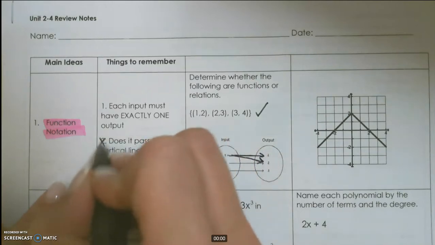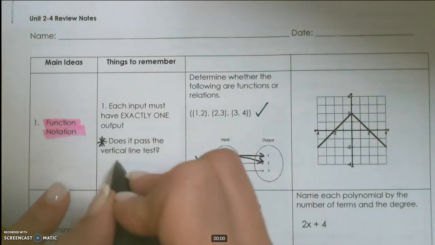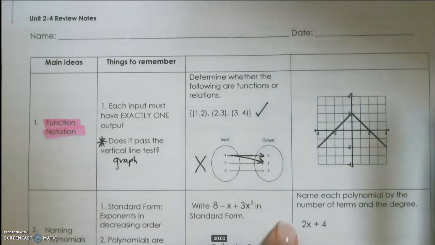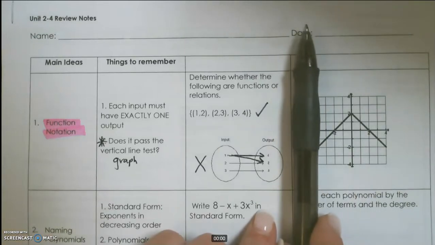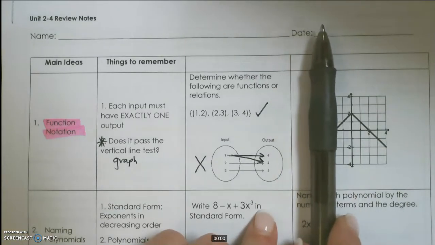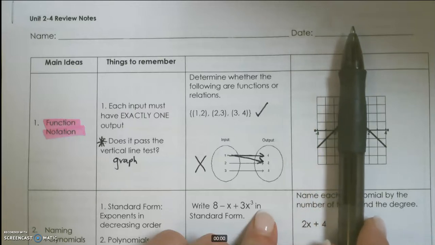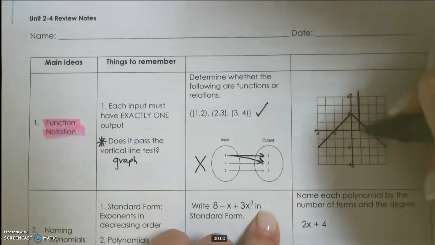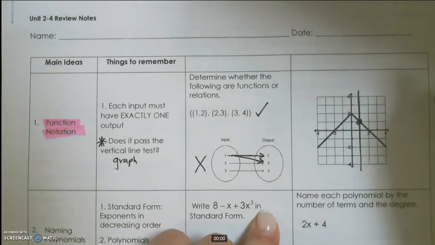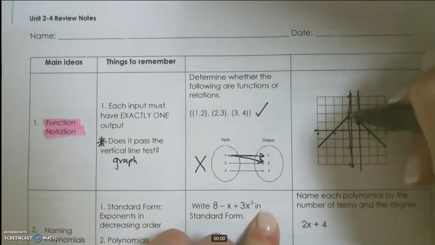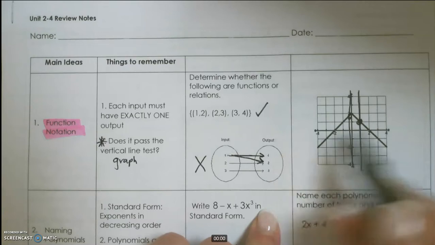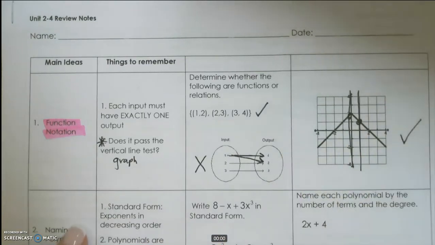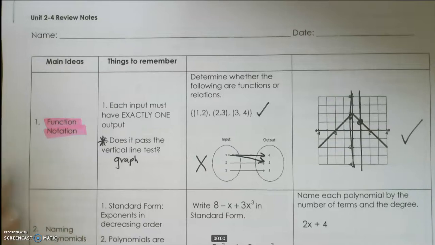Or you can check to see if it passes the vertical line test on a graph. If you look at this, I can use my pencil as the vertical line. I can just scroll through. If my vertical line intersects the graph in more than one spot, it is not a function. For example, vertical line here, it's intersecting only once. Vertical line here, it's intersecting only once. So everywhere I go, it's passing the vertical line test. So yes, this is a function.